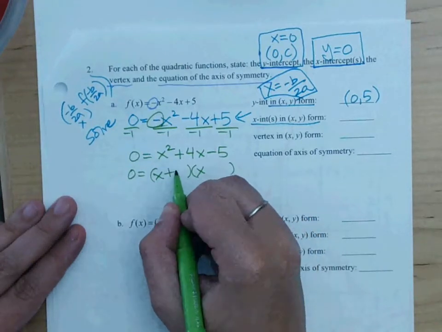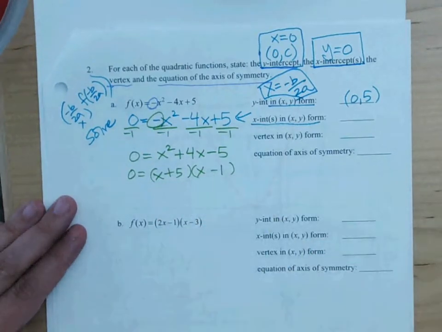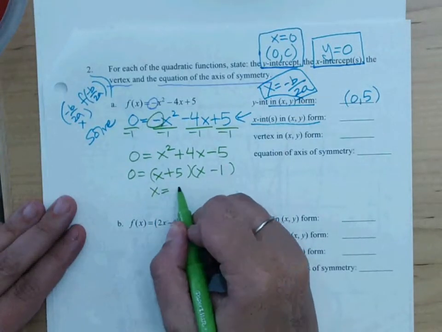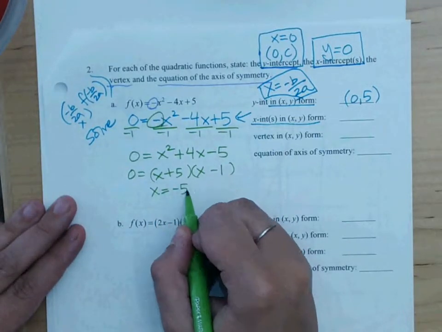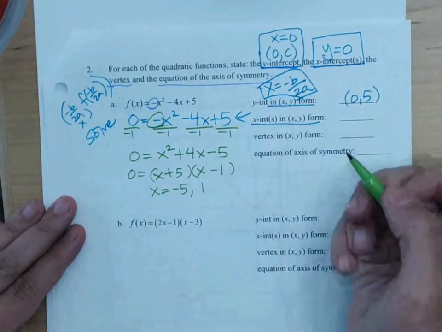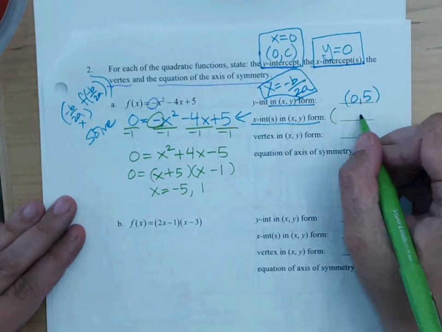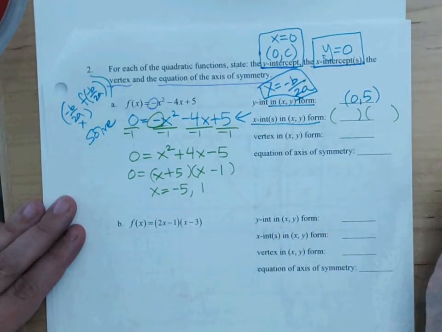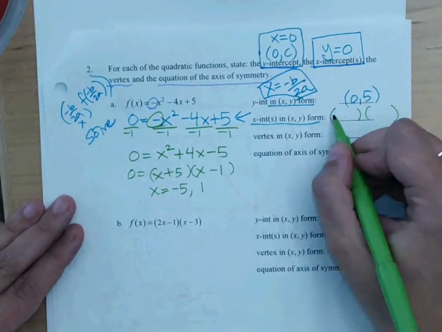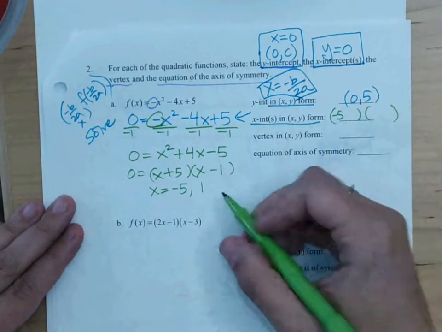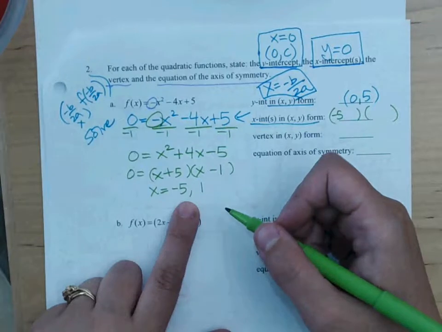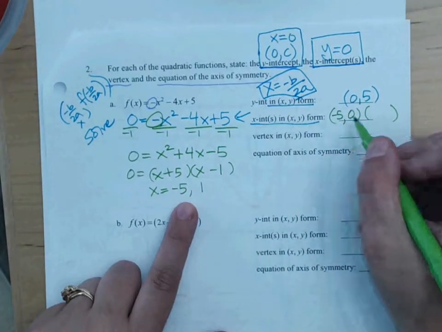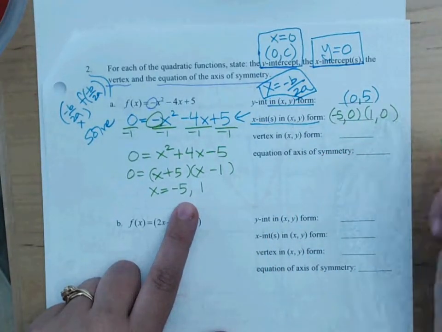Oh, x plus 5, x minus 1. Someone's getting very good at factoring. So what does that mean your x values are? Negative 5 and 1. So tell me your intercepts, your x-intercepts. Negative 5. Is it together in ordered pair? Together? Negative 5, 0 and 1, 0. Good.